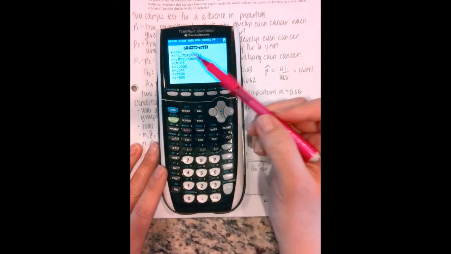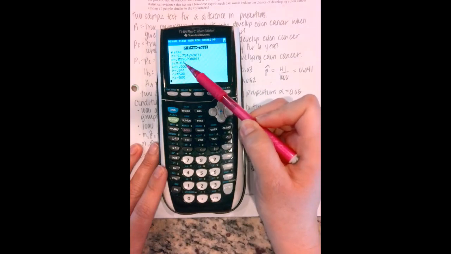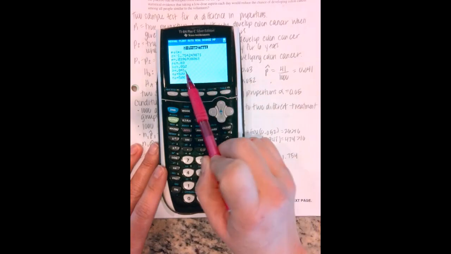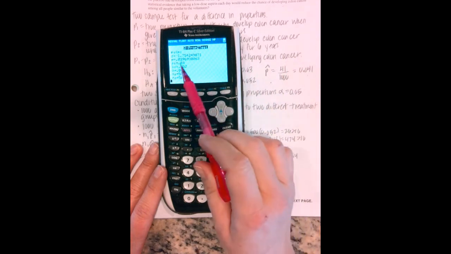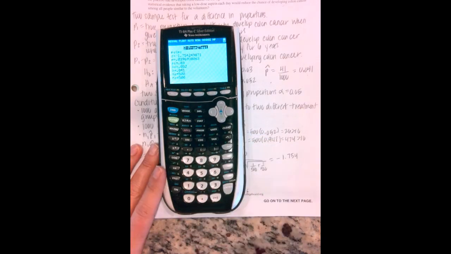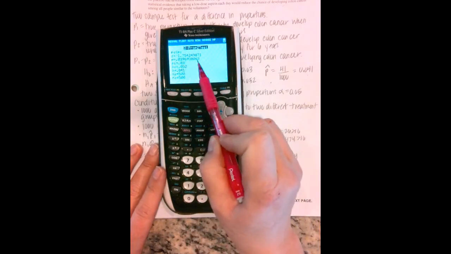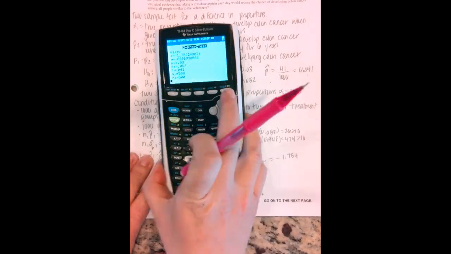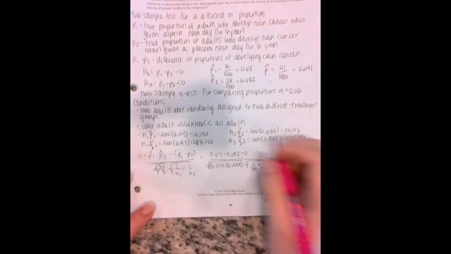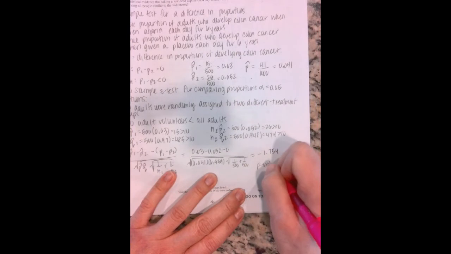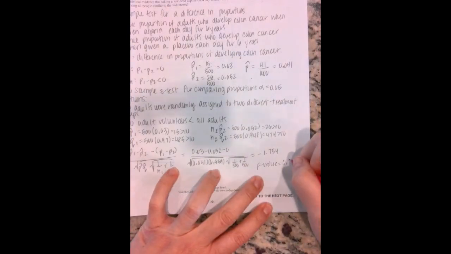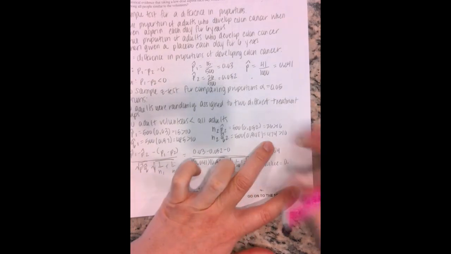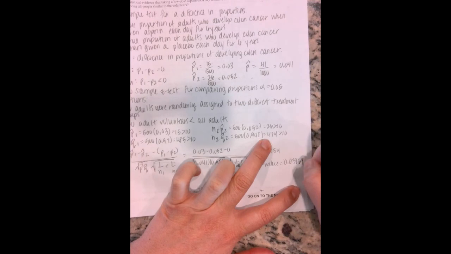This right here is your p value. This is p hat 1, p hat 2, total p hat, which we found right here, then n1, n2. To find q hat, you just do 1 minus those. Okay, so this right here, this p, is your p value. So we'd state our p value equals 0.03969.